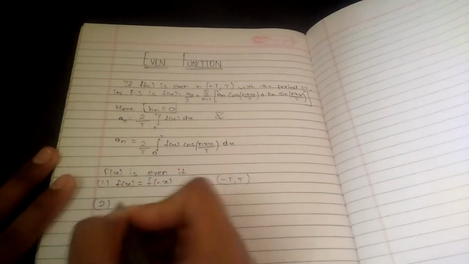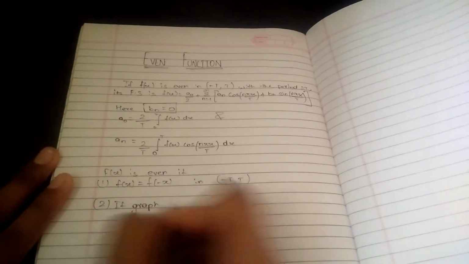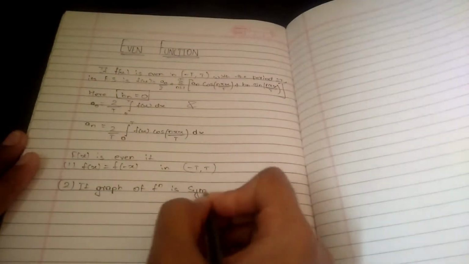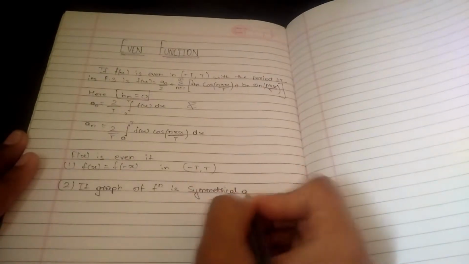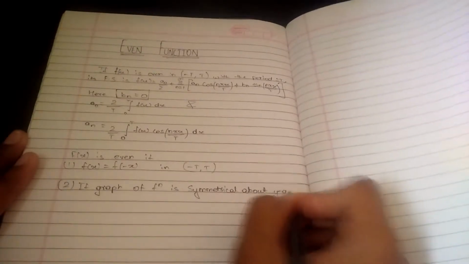Second condition, if the graph of the function is symmetrical about the y-axis, then the function is called an even function.